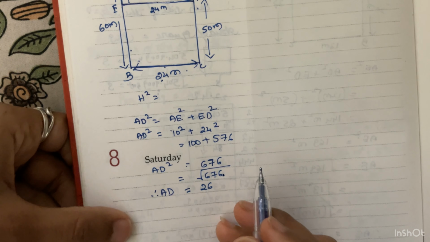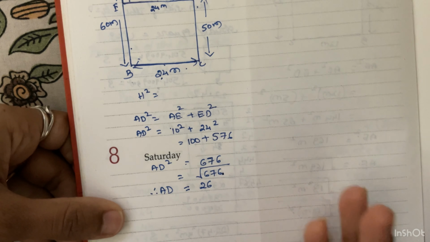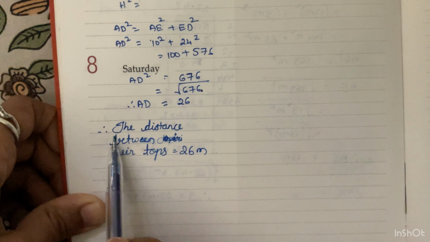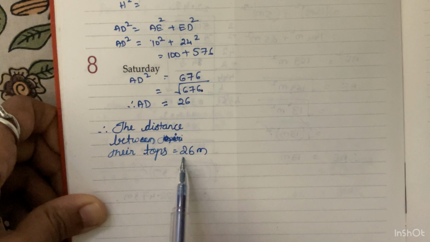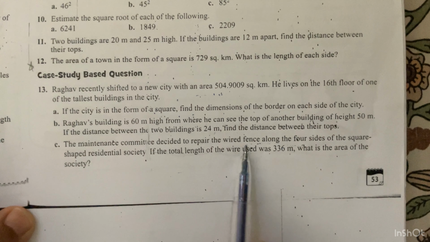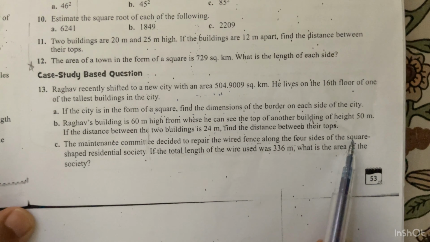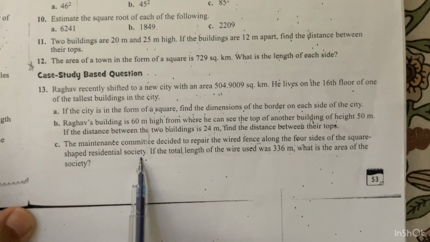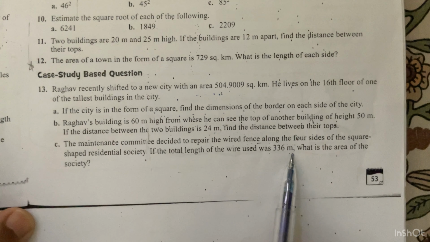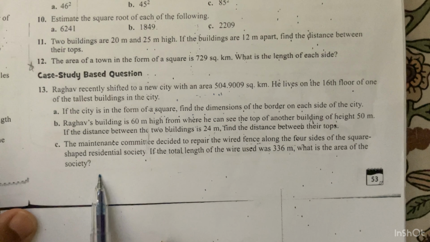So the second question is done in that sub question. Now we will go to question number C. Before that we have to write, therefore the distance between their tops is 26 meter. The maintenance committee decided to repair the wire fence along the four sides of the square shaped residential society. If the total length of the wire used was 336 meter, what is the area of the society?